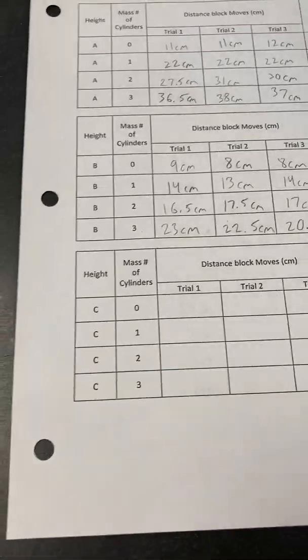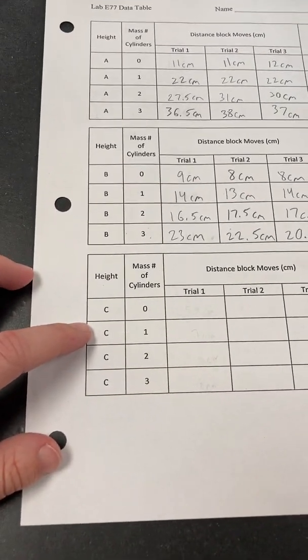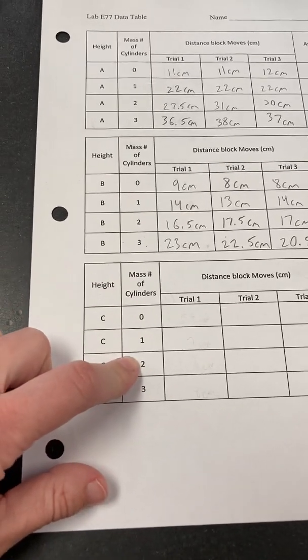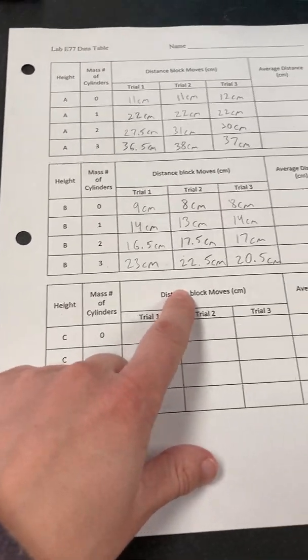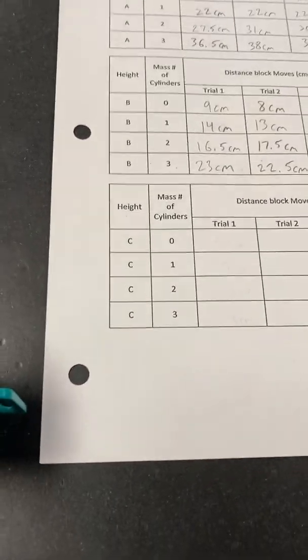Okay. Last, we're going to be using notch C, which is our slowest speed. Again, we're going to add our mass and see if mass affects the distance the block moves. All right. So again, we're starting with 0 mass, and we're going to do 3 trials at the slowest speed. Okay. So again, the slowest speed is here, notch C.